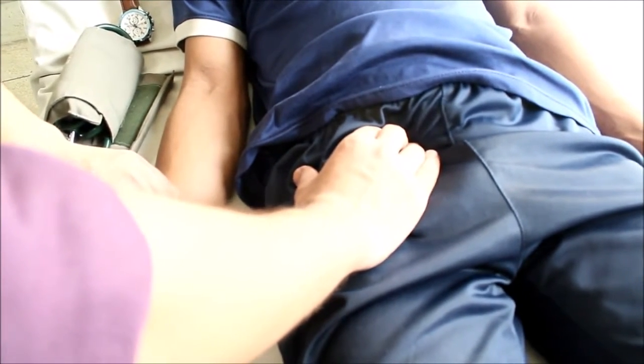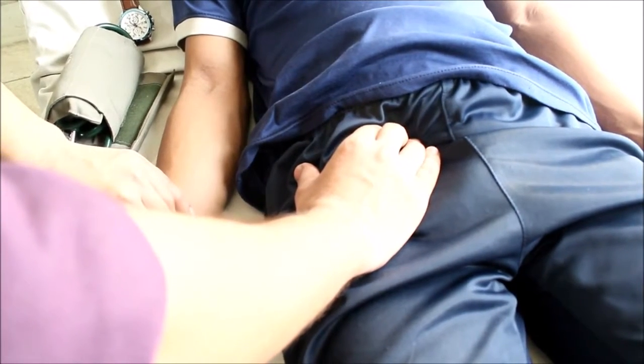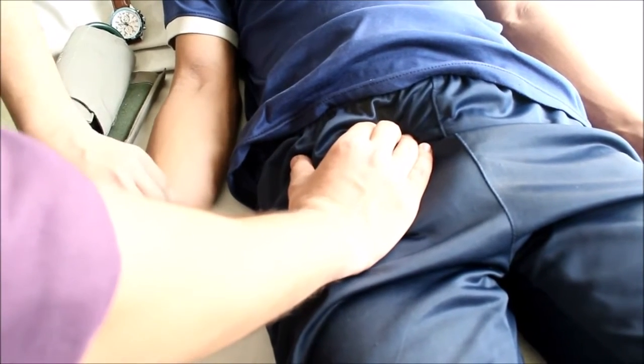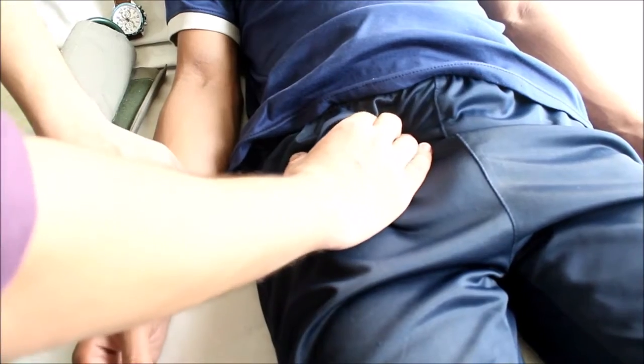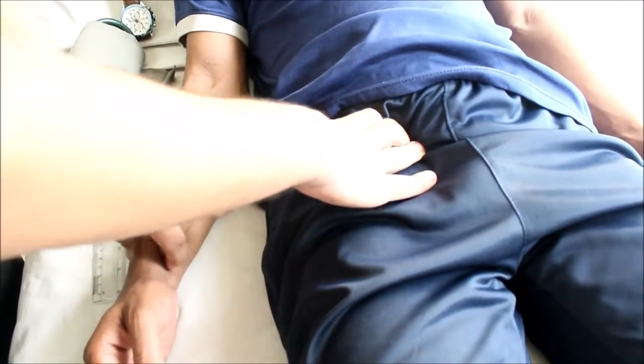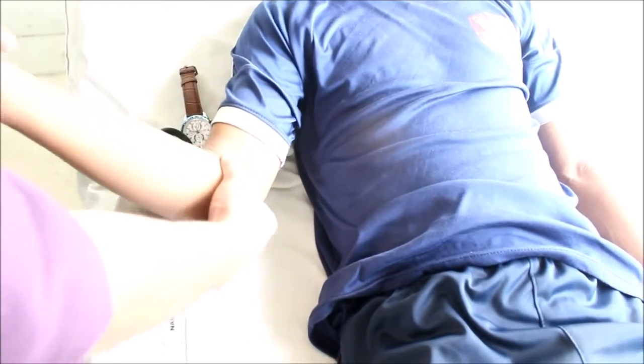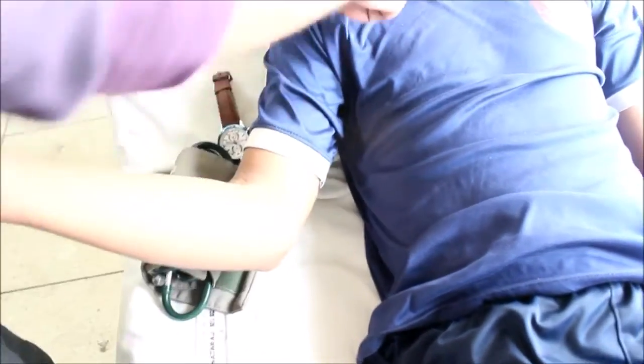If it is not simultaneous, if there is no coordination between the radial pulse and femoral pulse, there may be pathology such as coarctation of the aorta. And then you go for peripheral pulses such as brachial pulses. The volume and character of the pulses are first better demonstrated in the brachial and carotid pulses.